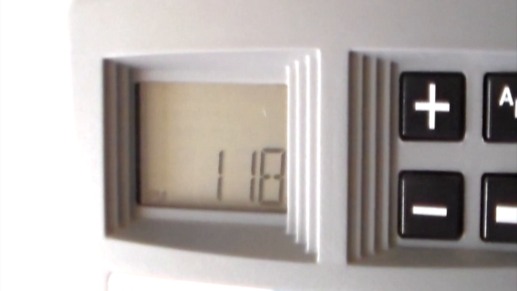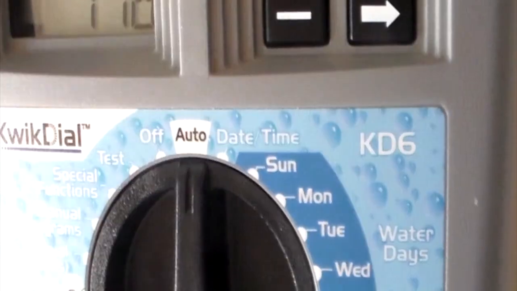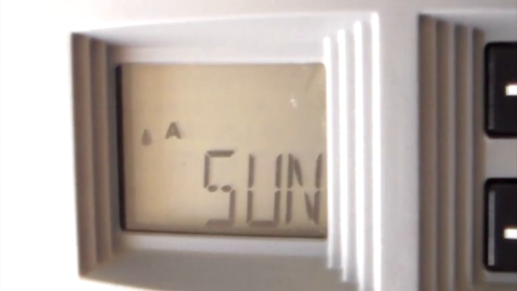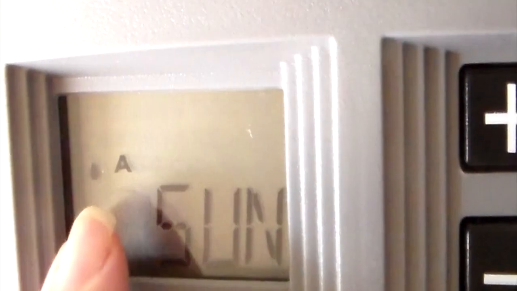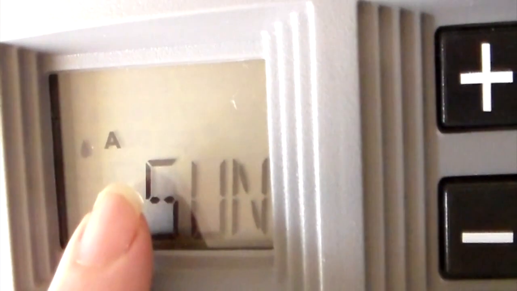Okay, so now we're going to set the day of the week we want to water the lawn for. But before we do that, there are a couple of things I want to point out. The first is the letter A that's displayed. The KwikDial KD6 comes with 3 program settings, A, B and C.